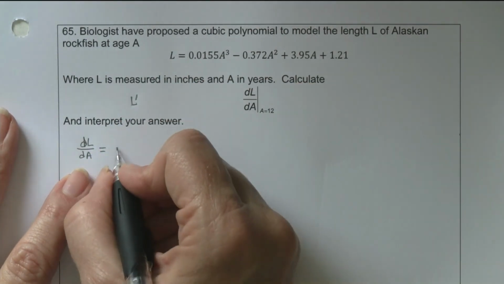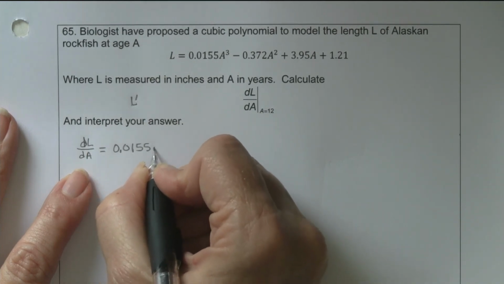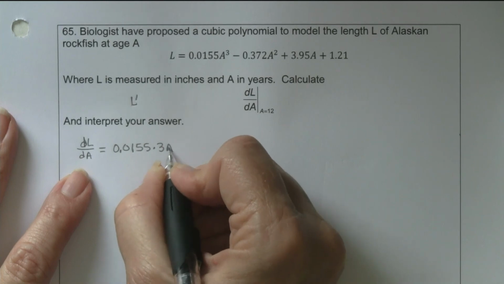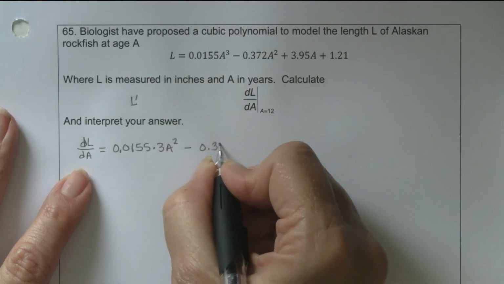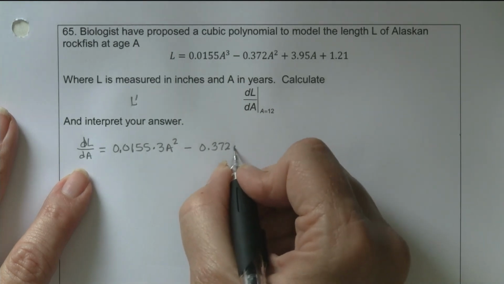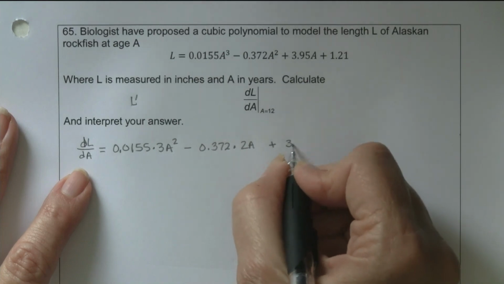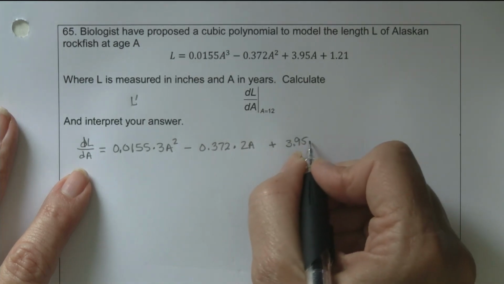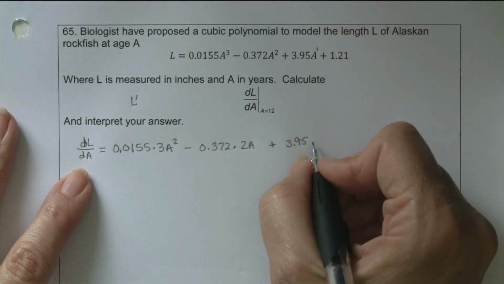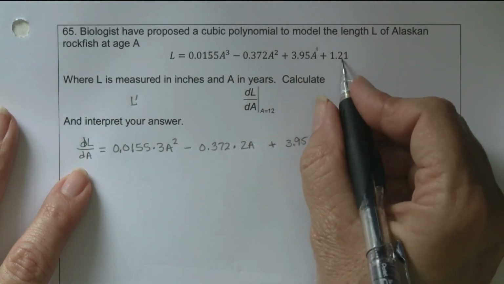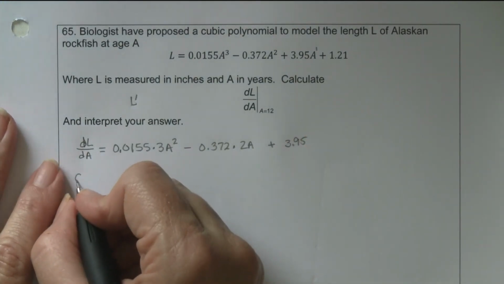So this holds still and the 3 comes down in front. So dL/dA, find the derivative of this. I was going to write L prime. So this is going to be 0.0155 times 3a squared, minus 0.372, that constant just holds still, times 2a to the first, plus 3.95, the 1 comes down in front, a to the 0 is 1, so times 1, and then the derivative of a constant is 0.